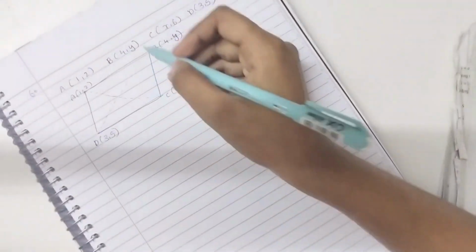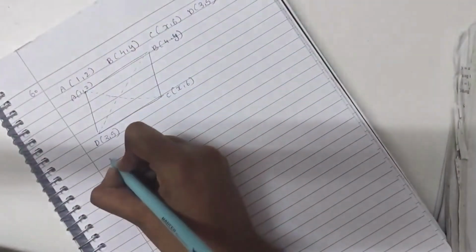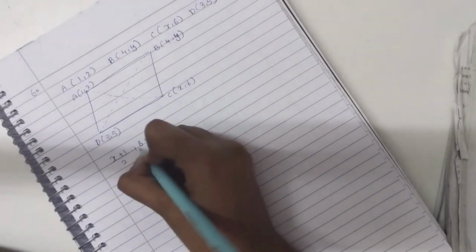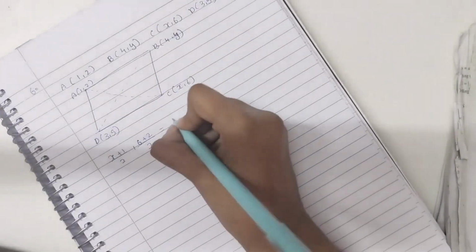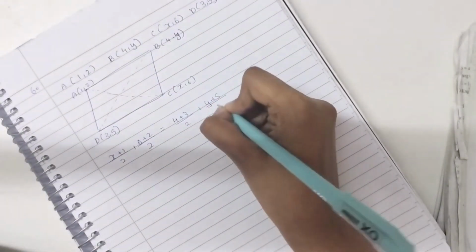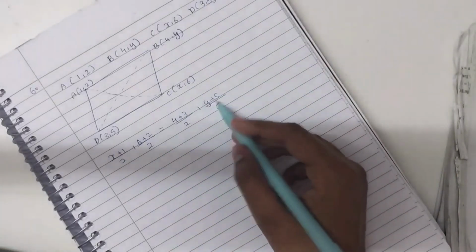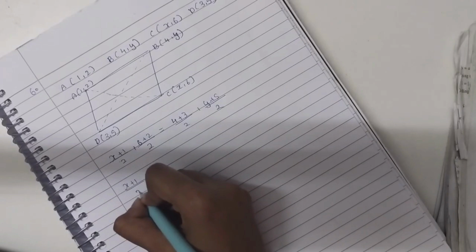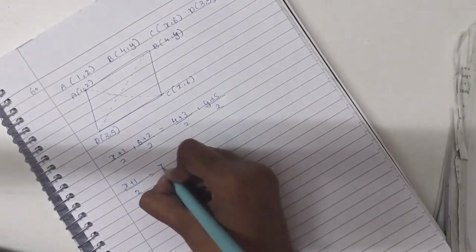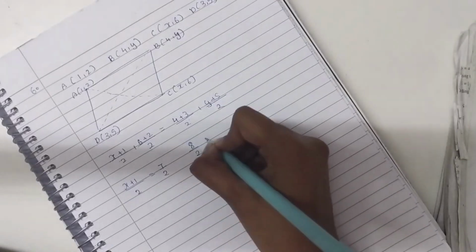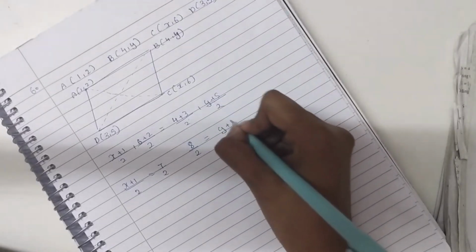So the midpoint of AC is ((x + 1)/2, (6 + 2)/2), which is equal to the midpoint of B and D, which is ((4 + 3)/2, (y + 5)/2).